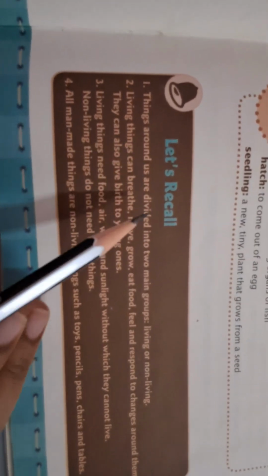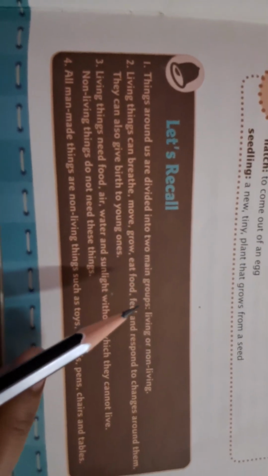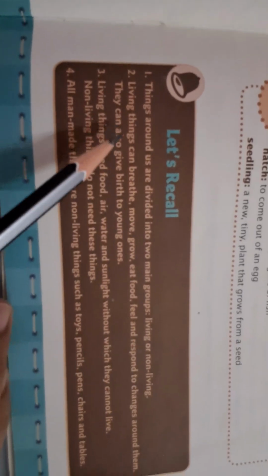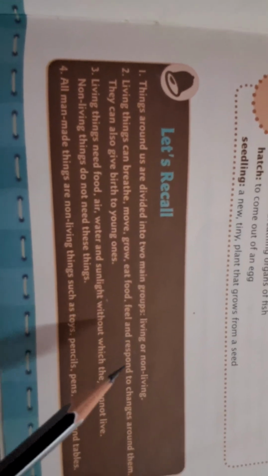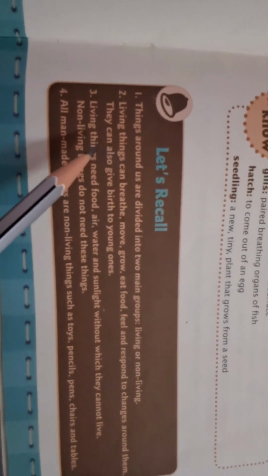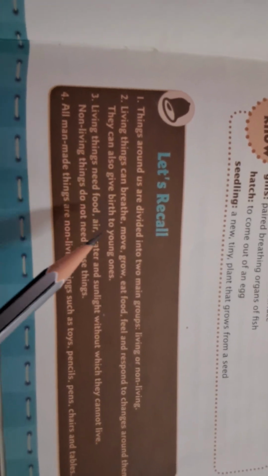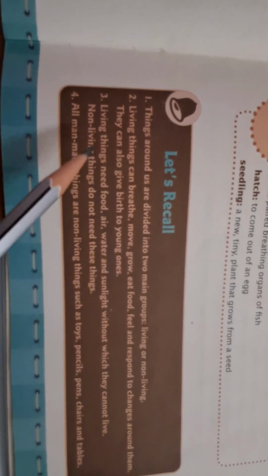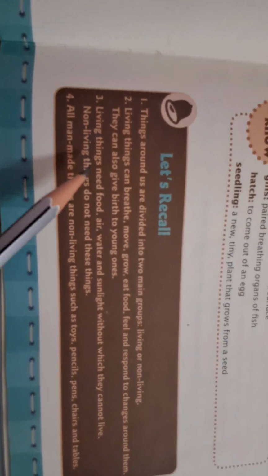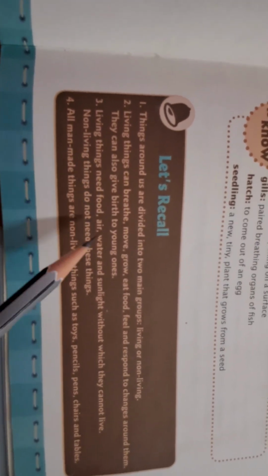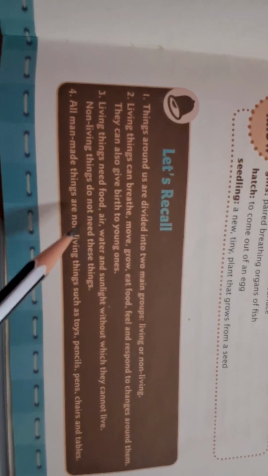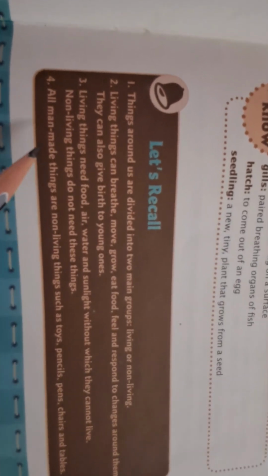Here, things around us are divided into two main groups, that is living and non-living things. Second point, living things can breathe, move, grow, eat food, feel and respond to changes around them. And they can also give birth to young ones. We just learned this in the previous video. Third point, living things need food, air, water, and sunlight, without which they can't live. Non-living things do not need these things. So, that's why we call them non-living things.